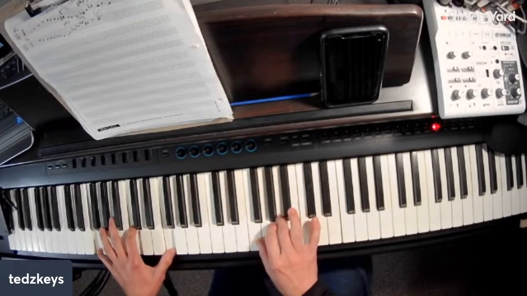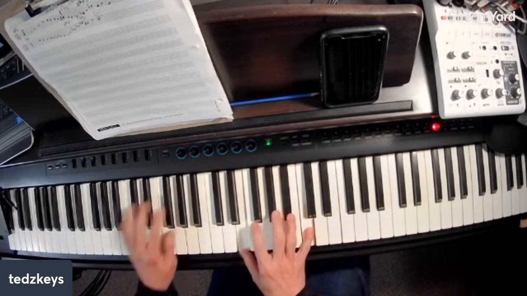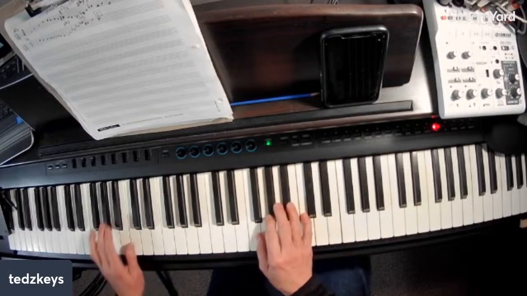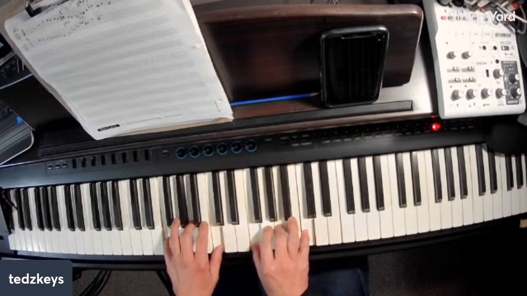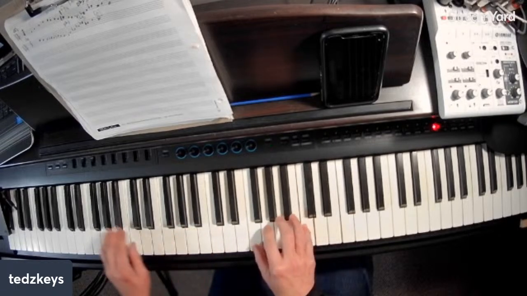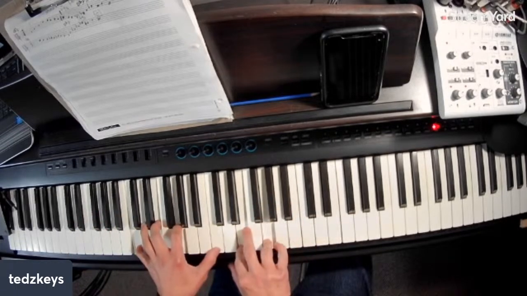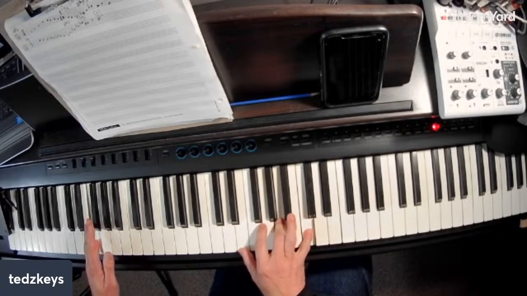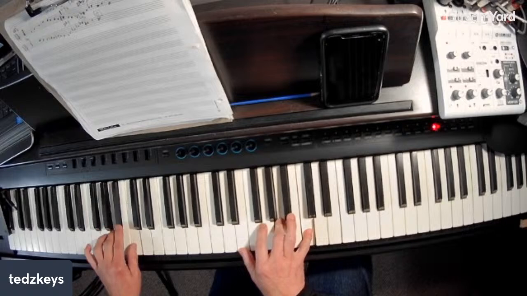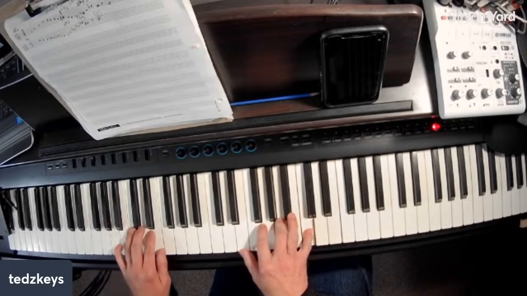So your 5 will resolve to your fifth below or the fourth above. So that's the function of your dominant. When you transform your triad into a dominant chord, it will resolve, most of the time, to that tonic, the fifth below or the fourth above.